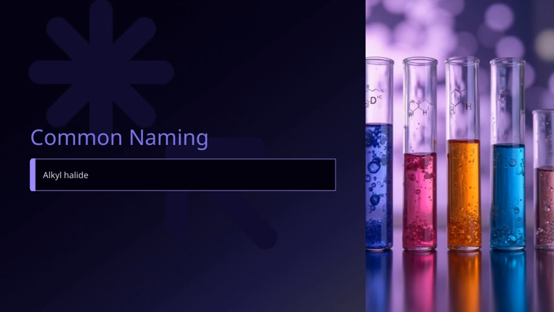Now, let's take a closer look at alkyl halides and their common naming conventions. Alkyl halides are simply organic compounds where a halogen atom, like chlorine, bromine, iodine, or fluorine, is attached to an alkyl group. When it comes to naming these compounds, the process follows some straightforward rules that help ensure clarity and consistency. First, the halogen is identified and named as a prefix, such as chloro, bromo, iodo, or fluoro. Then, this prefix is combined with the name of the corresponding alkyl group. For example, if you have a methyl group attached to a chlorine atom, you get chloromethane.